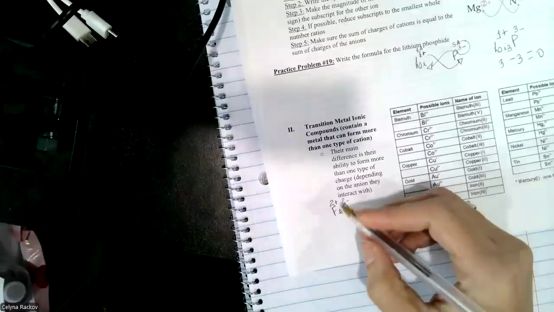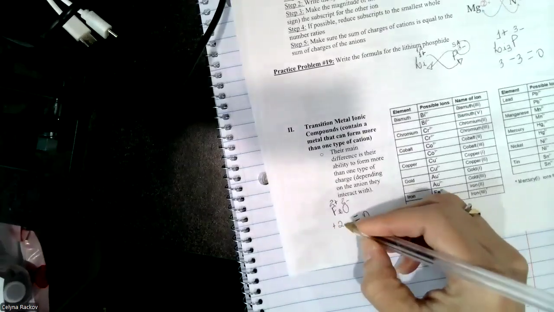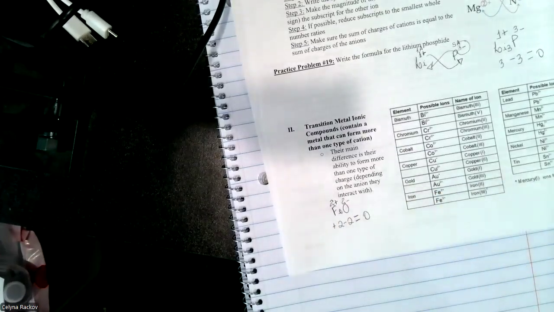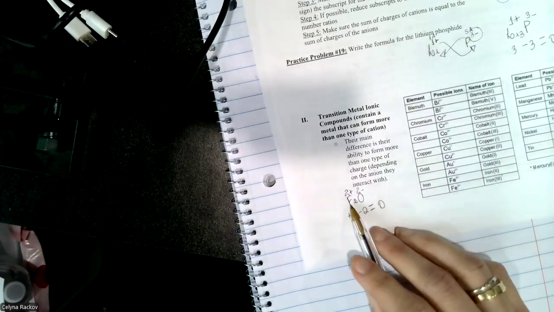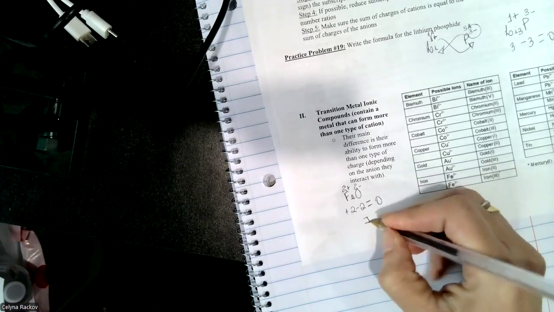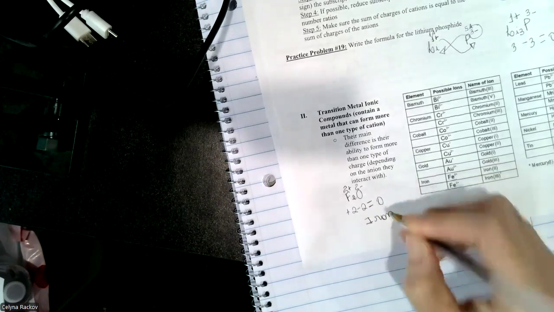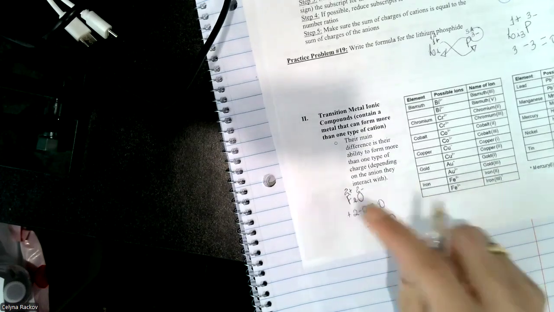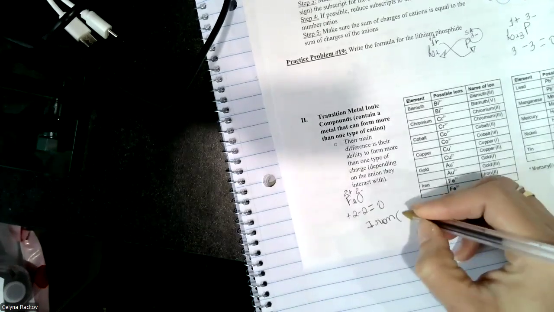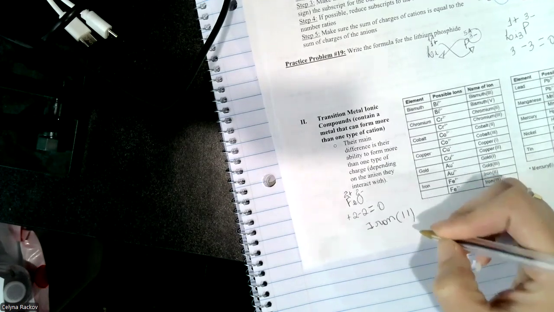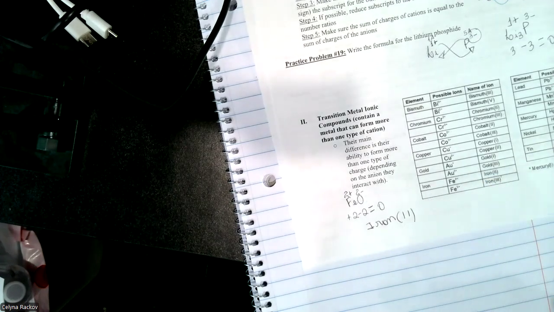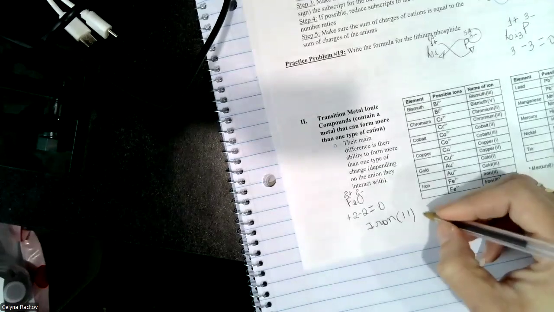So plus 2 minus 2 will be 0. What's the name for this compound? Iron. What's the charge here? 2. So we need to write the 2 between parentheses in Roman numerals. And oxide.